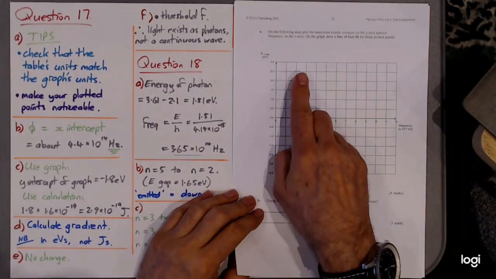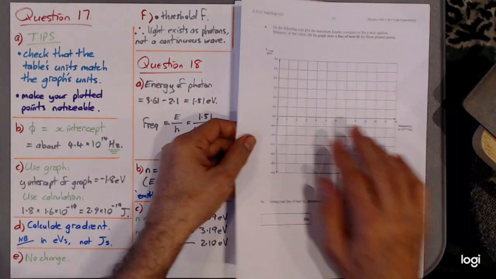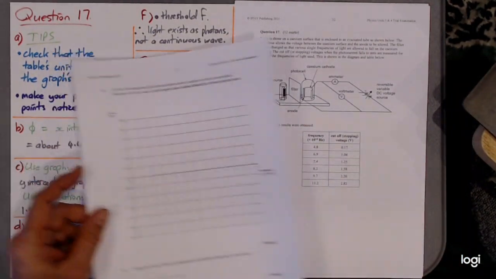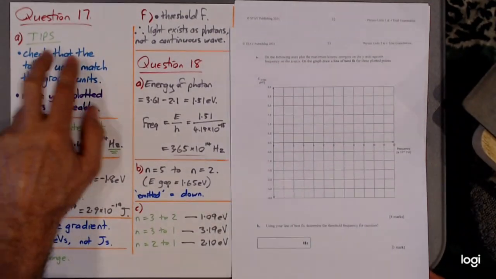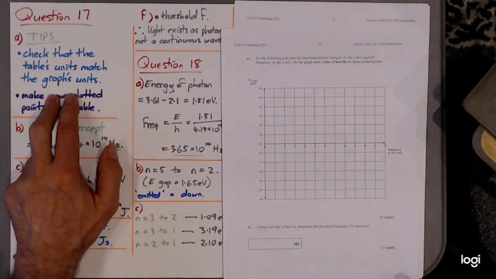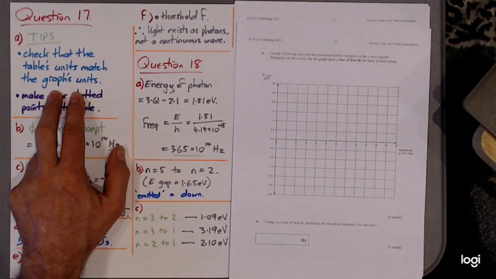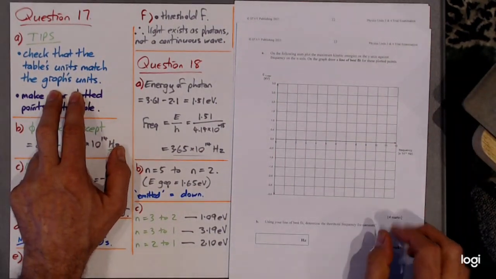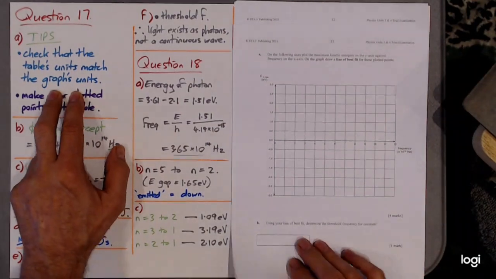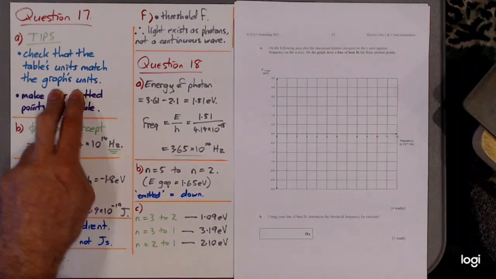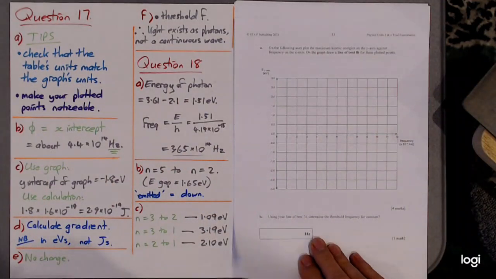So they've done us a couple of favors here. Firstly, the units on the table are the same as the units on the graph. And this is one of the things to make sure of. These are some tips here. Check that the table's units match the graph's units, because occasionally they don't. And you have to literally convert everything to the right unit before you plot the points. And that is a pain in the neck, and it's another 3 or 4 minutes that you really don't want to spend. Luckily, they didn't get you to do that this time. Everything's fine.